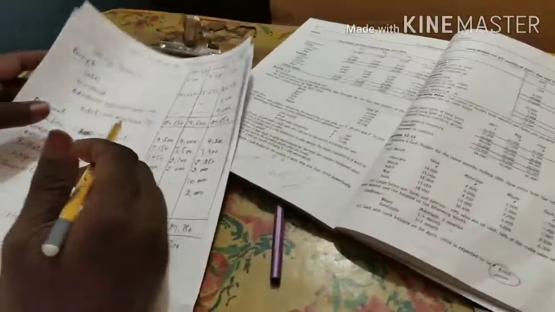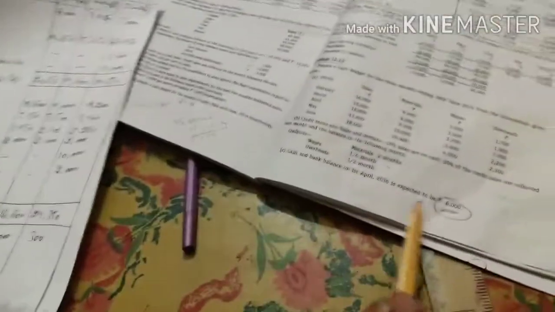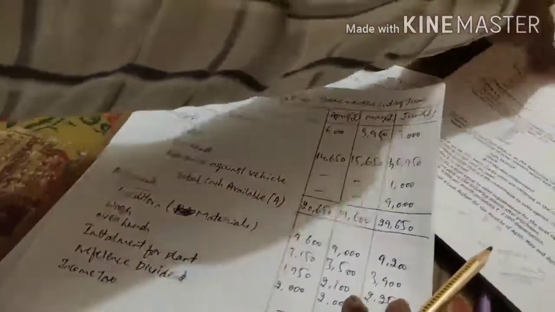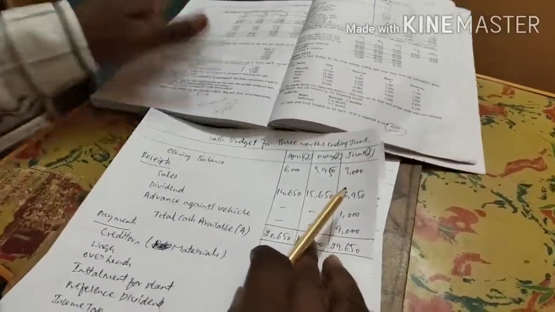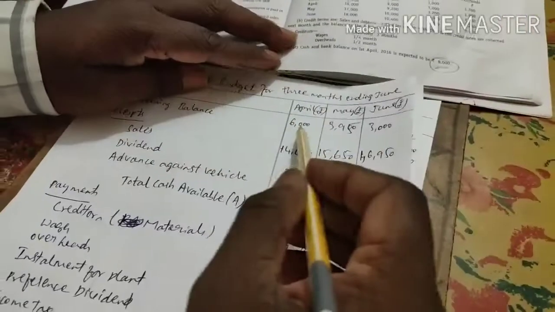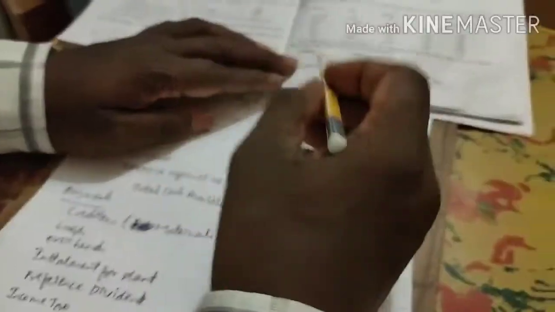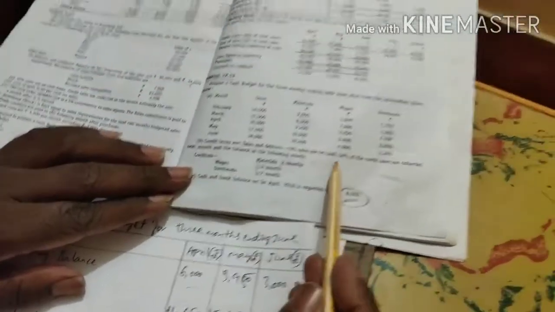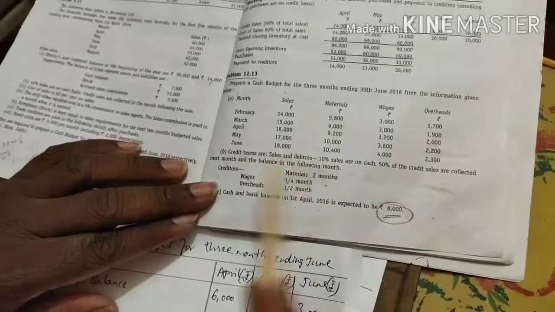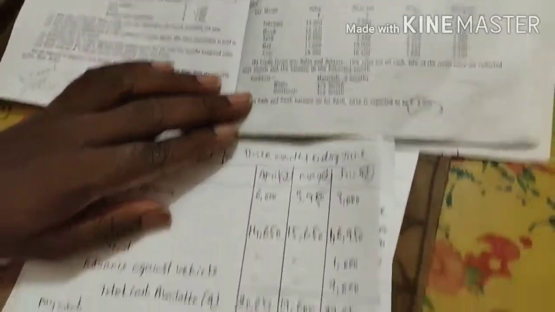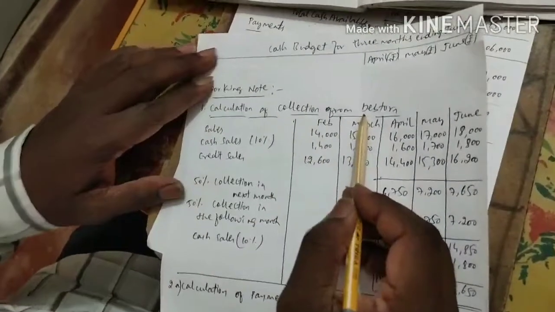So what is the information they have given? As I told you in the question itself, the opening balance of cash is 6,000. Now sales, very important. Here they have given some twist. What is the twist? 50% of the credit sales are collected next month and the balance in the following month. So for this we should prepare a working note, the calculation of collection from debtors.